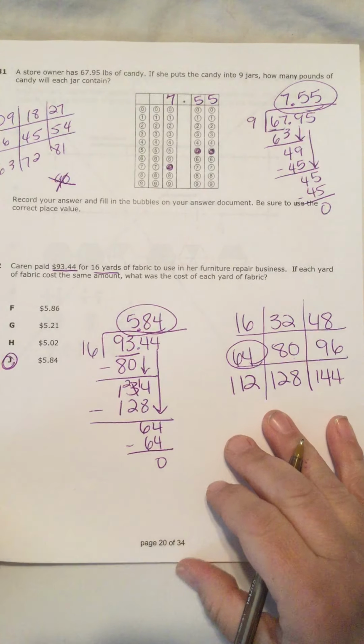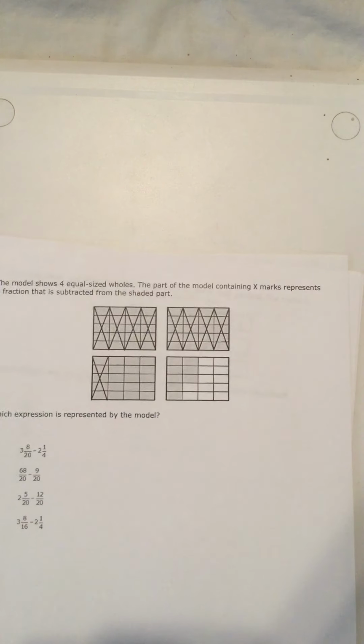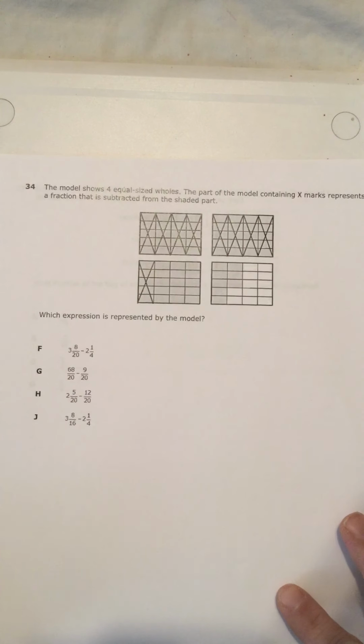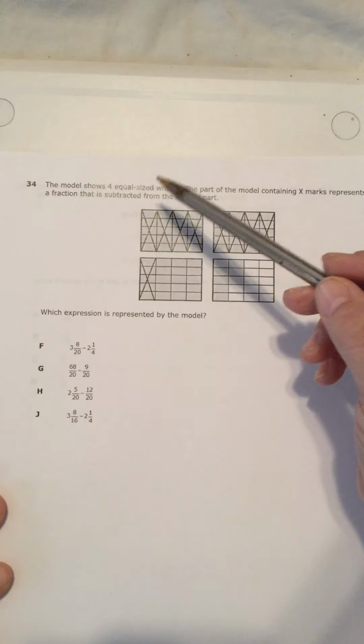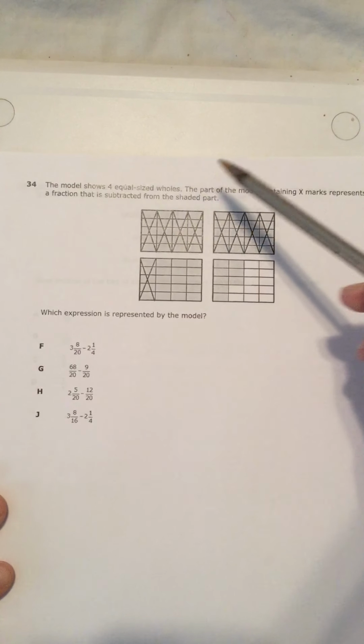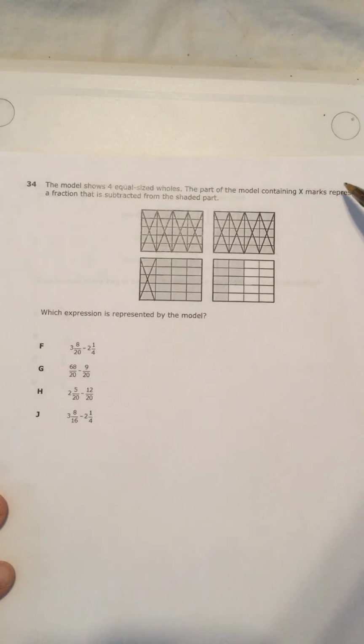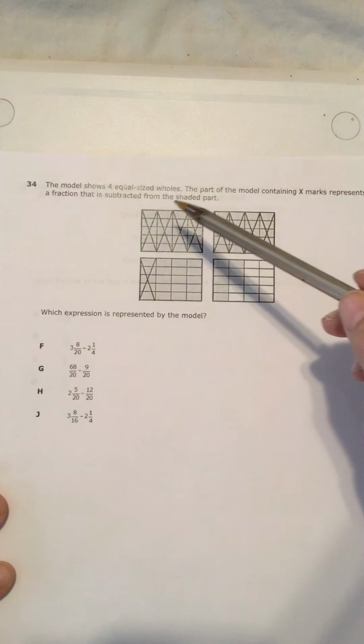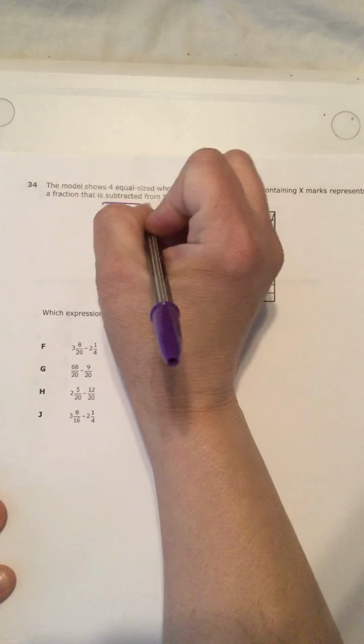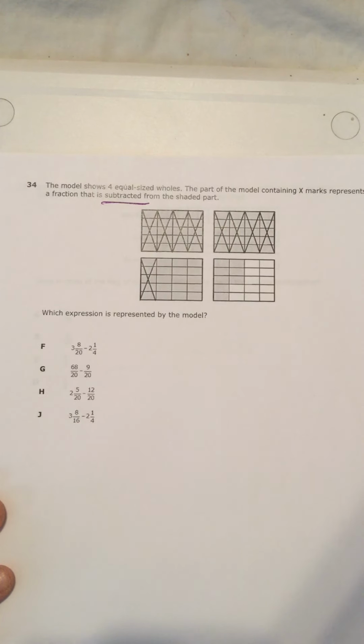All right, the next couple are models, so it should be pretty easy. 33, I disregarded. 34. The model shows 4 equal-sized holes. The part of the model containing X marks represents a fraction that is subtracted. They're even telling you you're subtracting from the shaded part. Which expression is represented by the model?